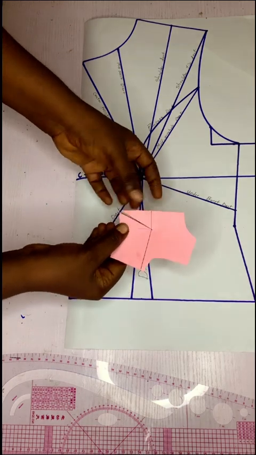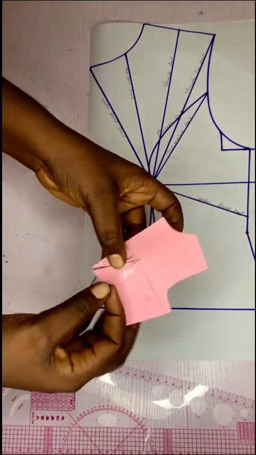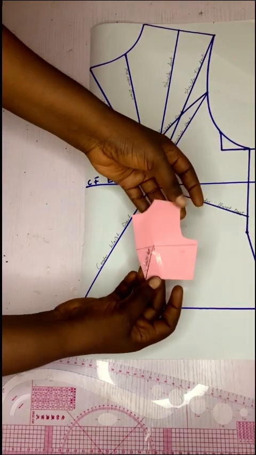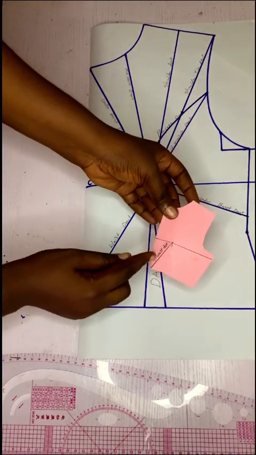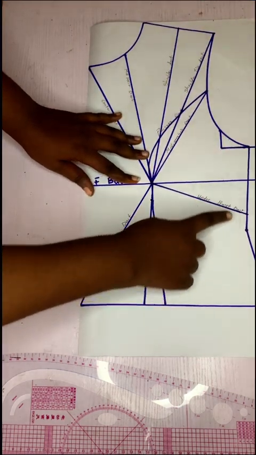So I'm just going to illustrate this one. This one too is not common, but just like I said, if you want to just create some designs on your dress, you can just do that. It looks very beautiful. You can go ahead and do that.